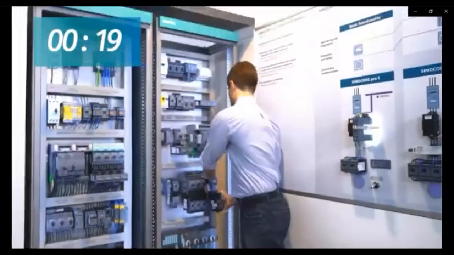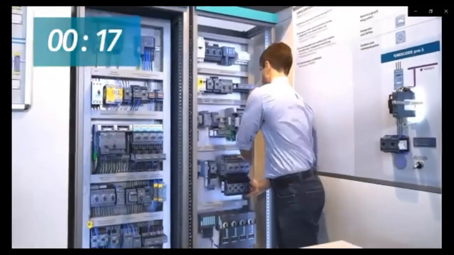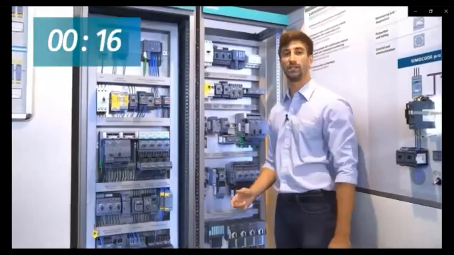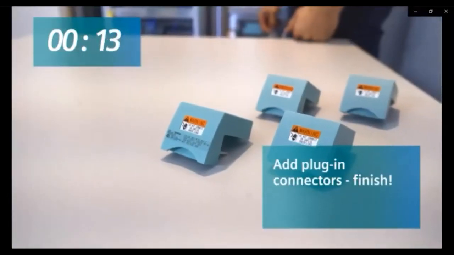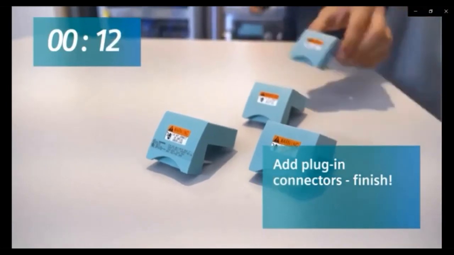Reduce the errors. Try it out. Save time, space and costs. And take note that this highly modular range covers almost 80% of the motor sizes sold worldwide.